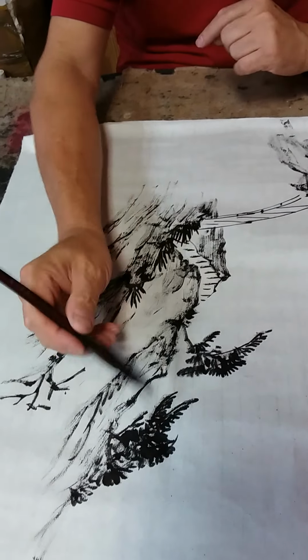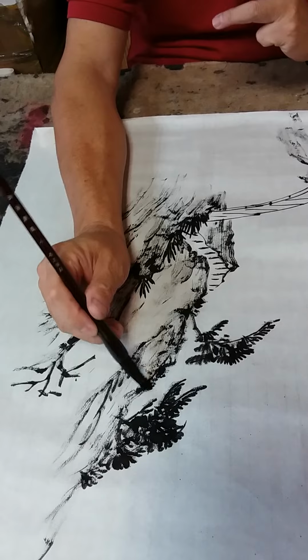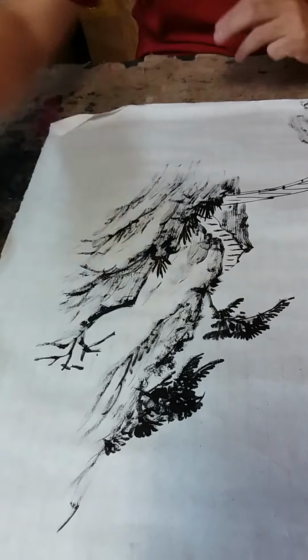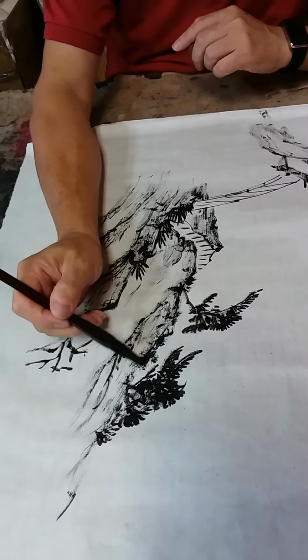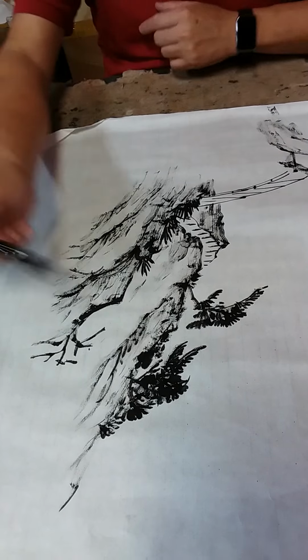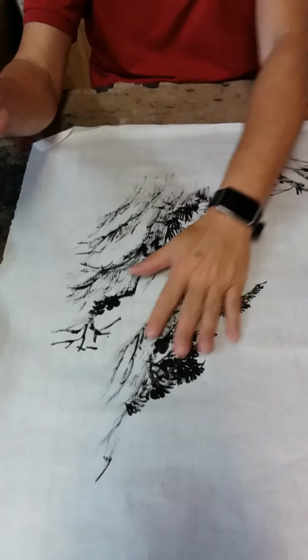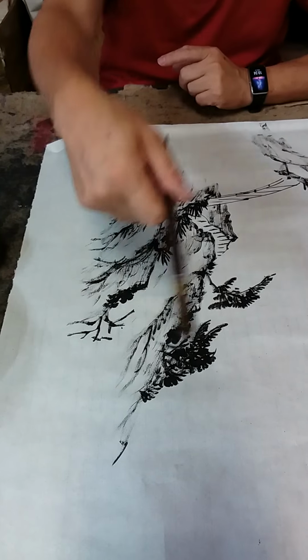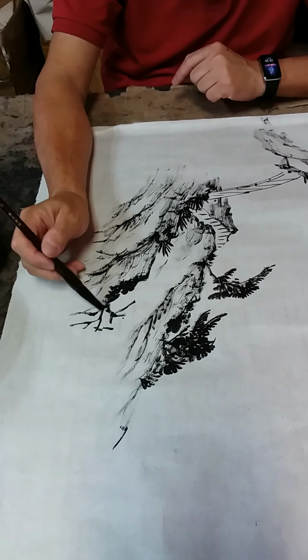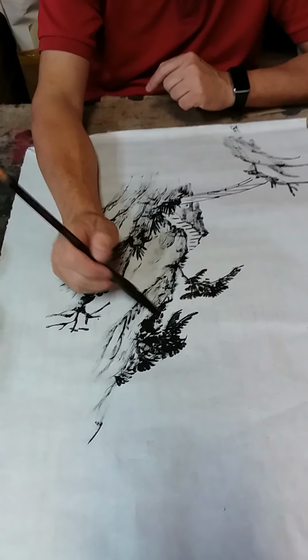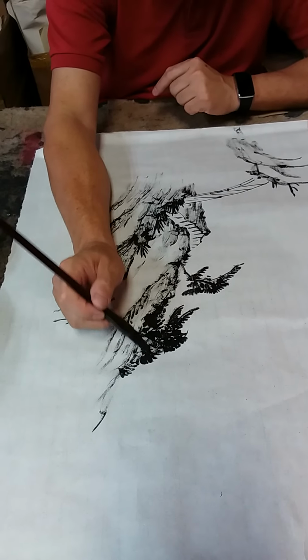Then in between, it's very important to make it look natural and make it thicker. Always tap all these bushes. Use the dark into the bushes. Sometimes certain scenes don't even have the big tree, everything is just bushes. No pine tree, just bushes only.